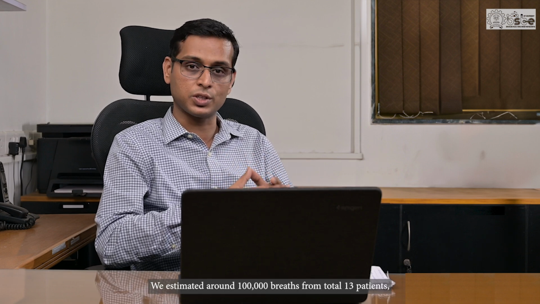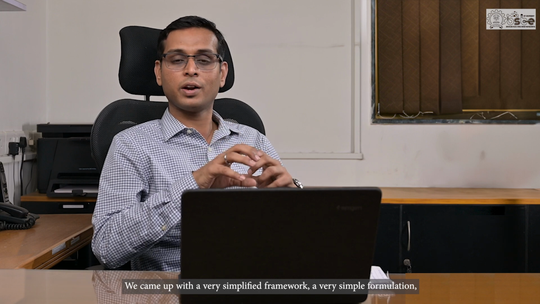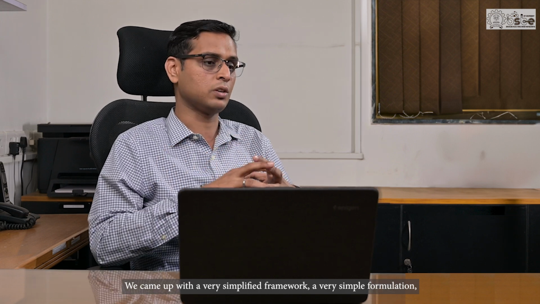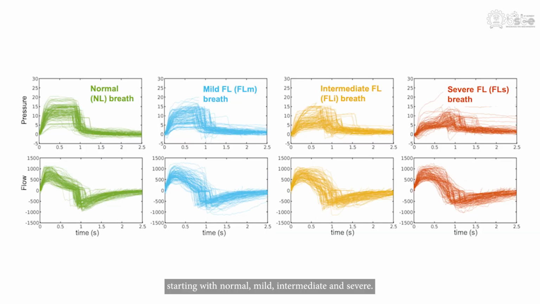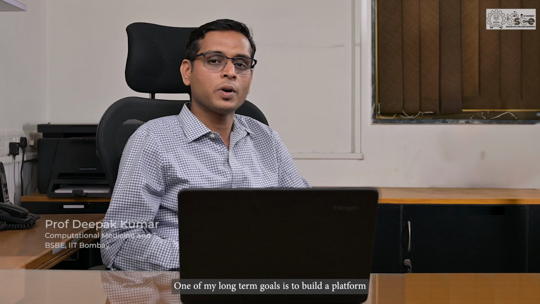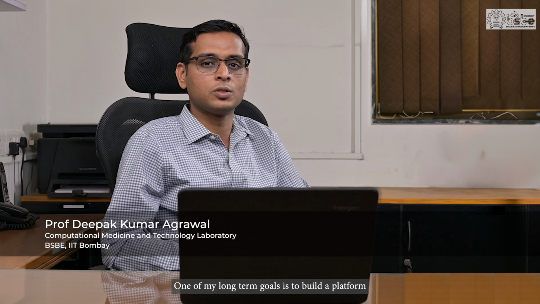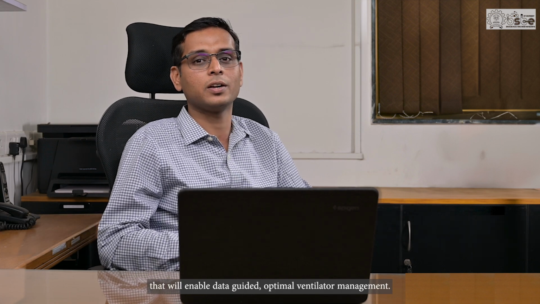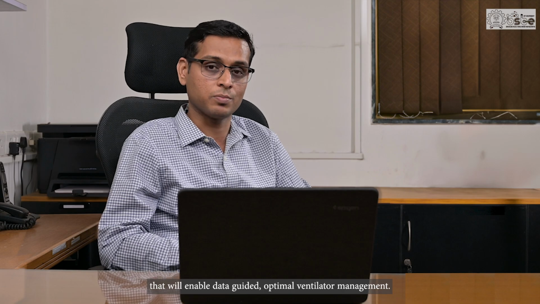We analyzed around 100,000 breaths from a total of 13 patients. We came up with a very simplified framework, a very simple formulation, to phenotype a breath into 4 different categories: normal, mild, intermediate, and severe. Knowing the severity of the breaths can equip the nursing staff to determine when the patient's condition is not good and to intervene appropriately to stabilize the patient. One of my long-term goals is to build a platform that will enable data-guided optimal ventilator management.